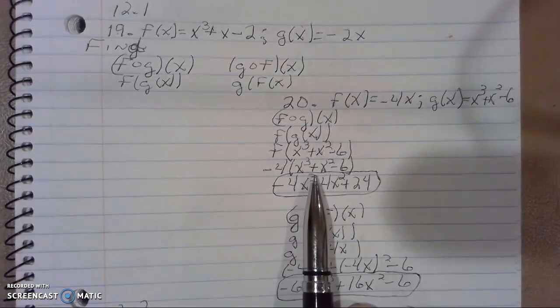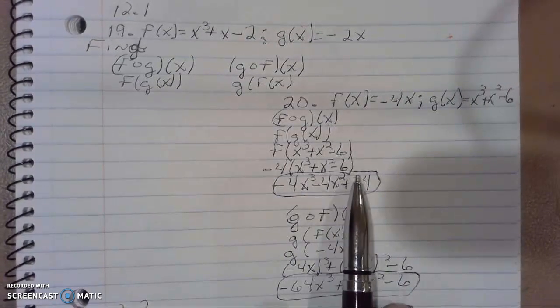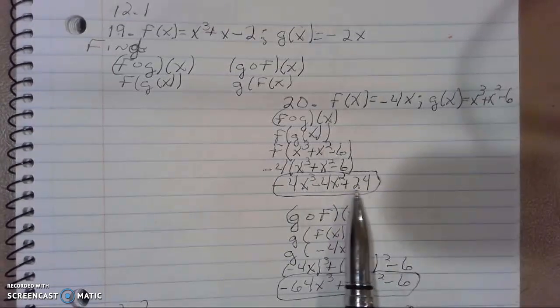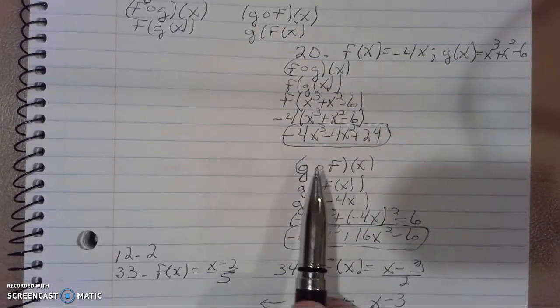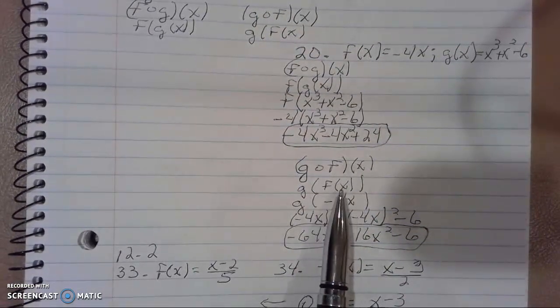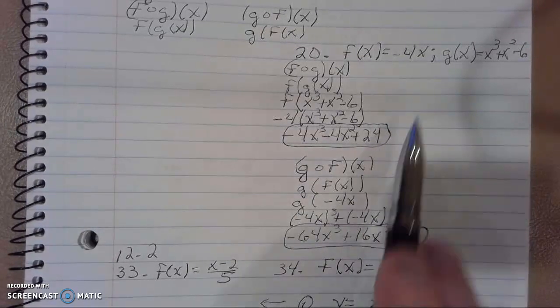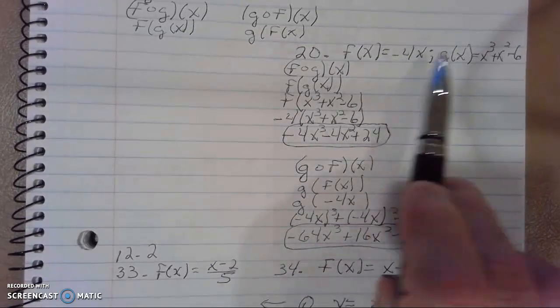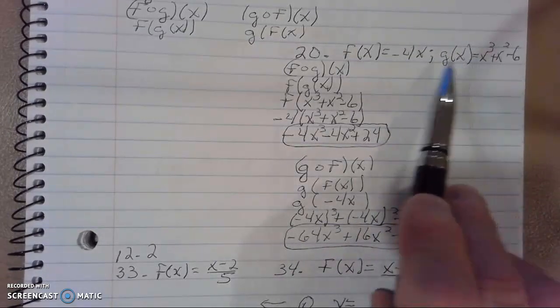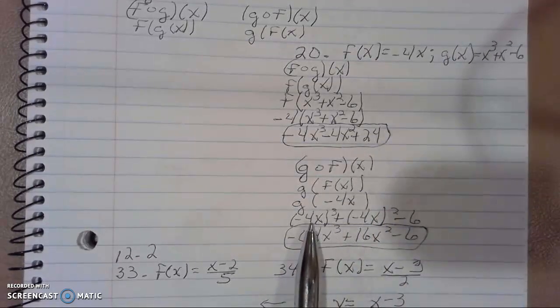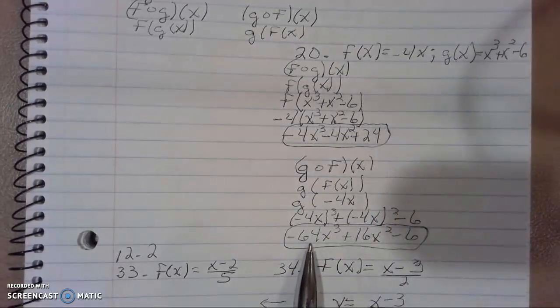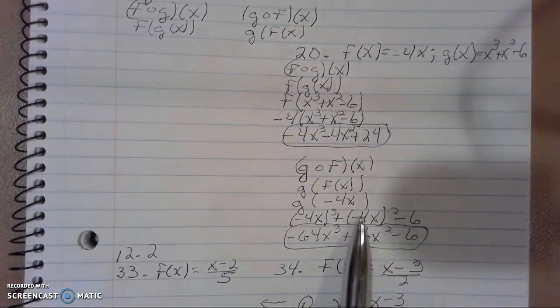So it's negative 4 times x cubed plus x squared minus 6, then times by negative 4, I get these numbers. Going the other way, g composite of f of x, I find f of x first, which is negative 4x, and so that means the negative 4x goes in for every x over here. Negative 4x replaces x here and here. So negative 4x, quantity cubed, is negative 64x cubed. Negative 4x squared is positive 16x squared minus 6.